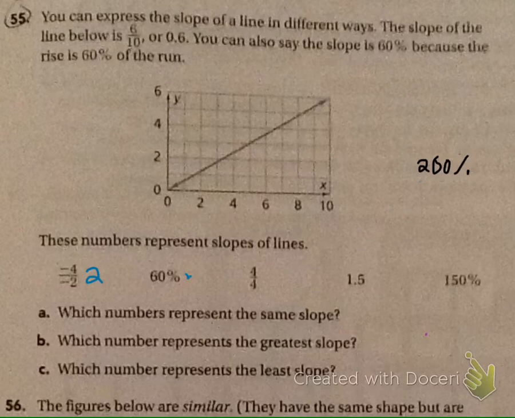60% is the same as 0.60. 4 over 4, 4 divided by 4 is 1. 1.5, that is a whole number. 150% is the same as saying 150 over 100, which is equal to 1.5, because 100 goes into 150 1.5 times.